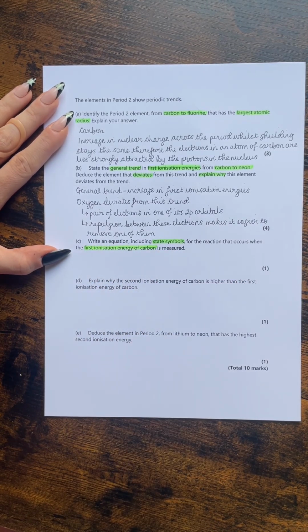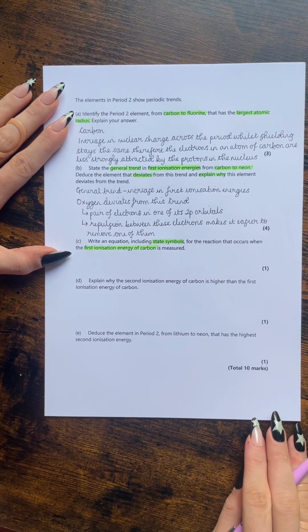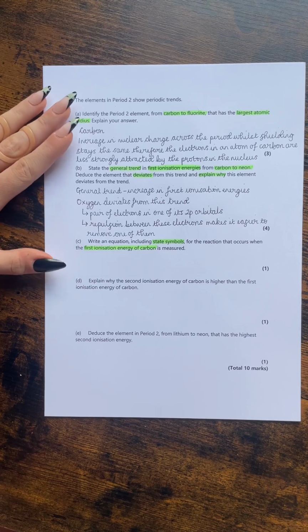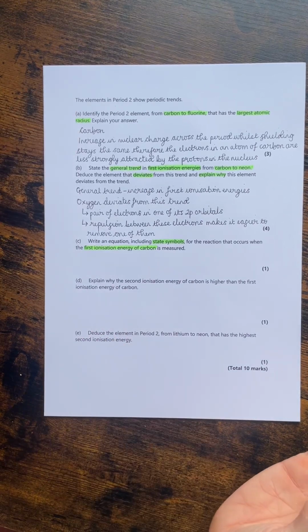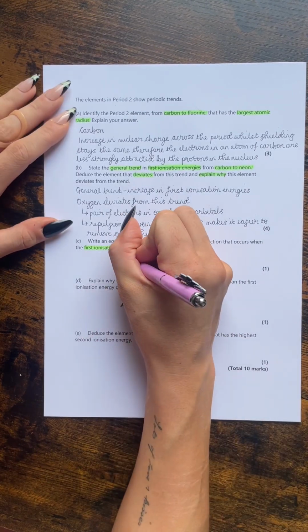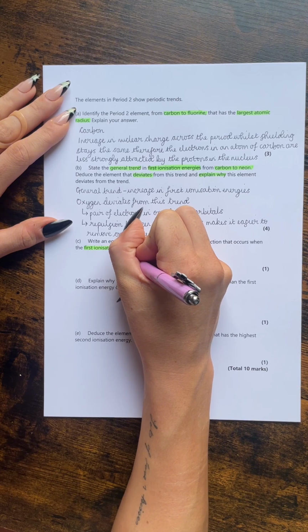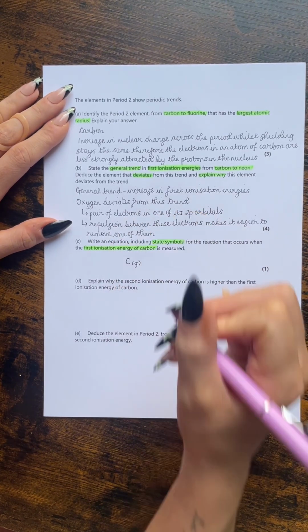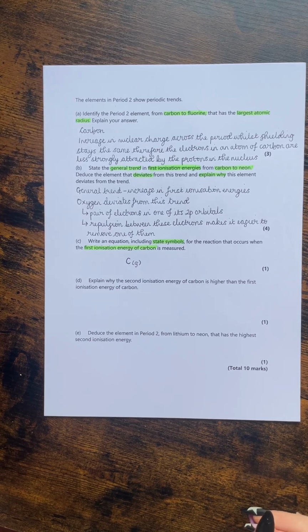So essentially what we've got to do is show what's happening when we take an electron from carbon as an atom. So you've got to understand obviously what first ionization energy is referring to. We always start with the atoms, and they will always be in the gas phase, and that's unusual for us to be thinking about carbon specifically as a gas. But for the elements that are not gases, the first thing that we would need to do is vaporize them before we ionize them. It'll always be gaseous state symbols here.